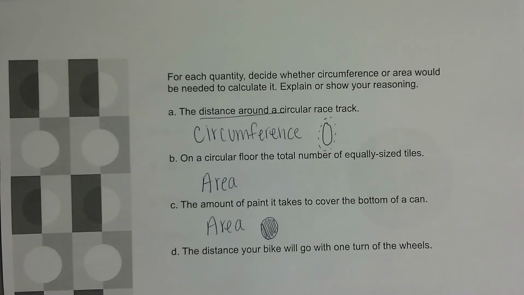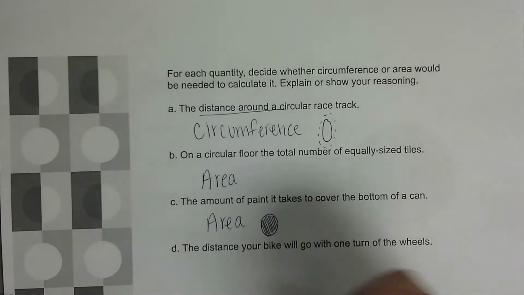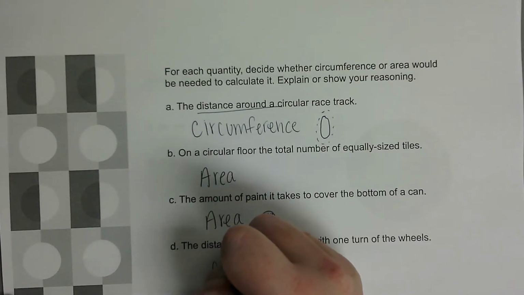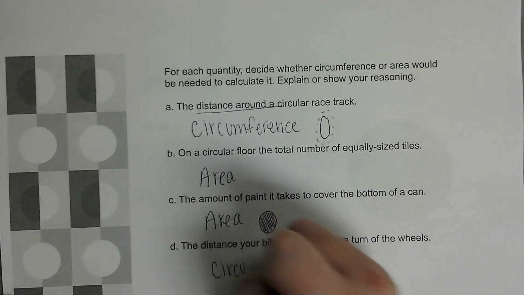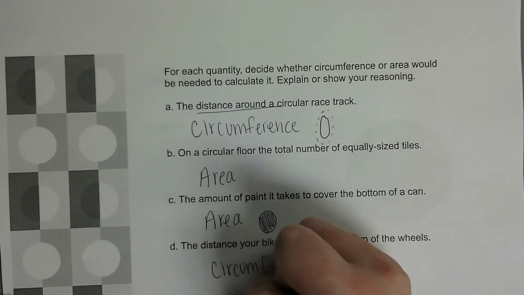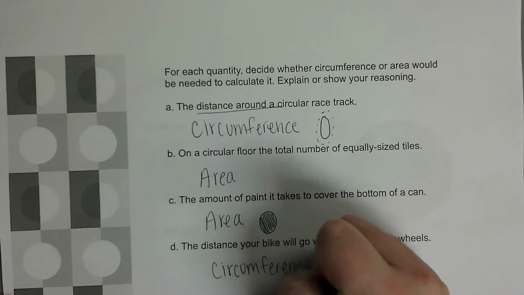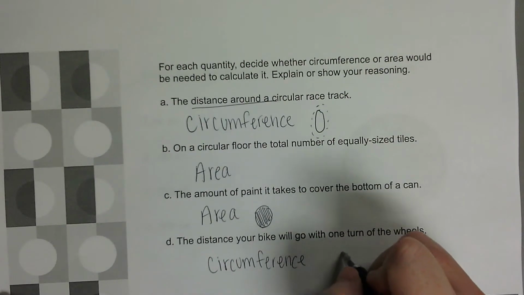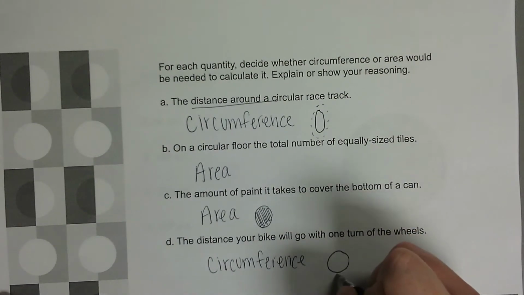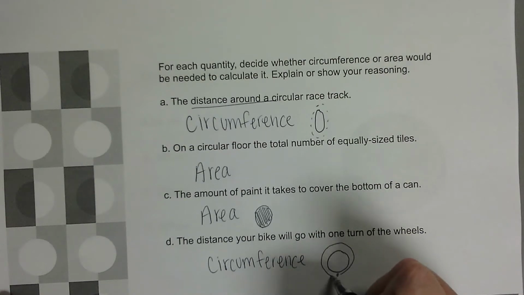The distance your bike will go with one turn of the wheel. That's also circumference. Because if we have this wheel, how far do you travel when your wheel turns all the way around?